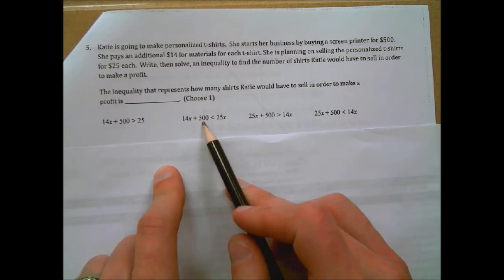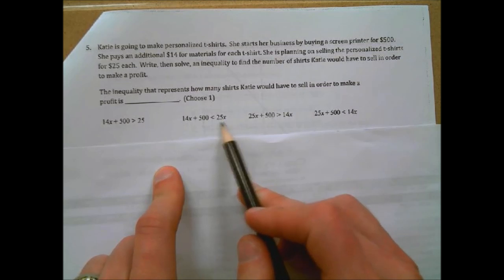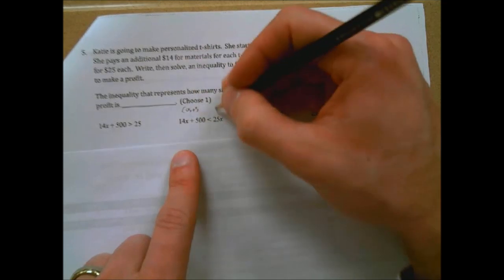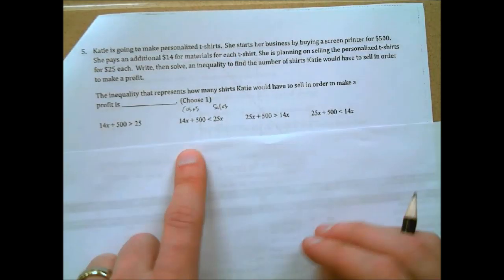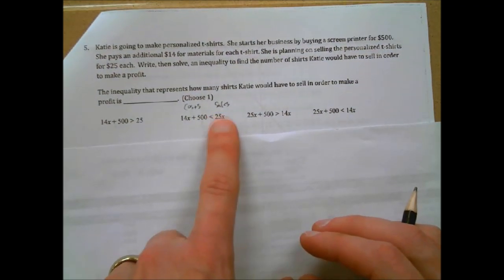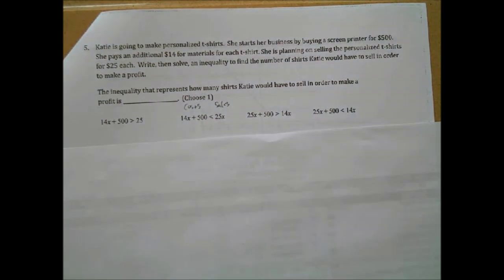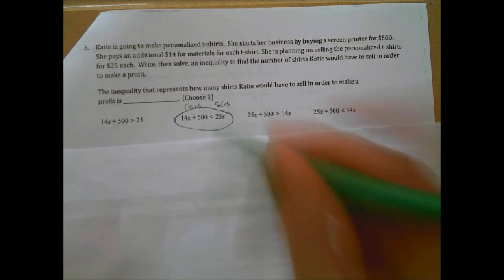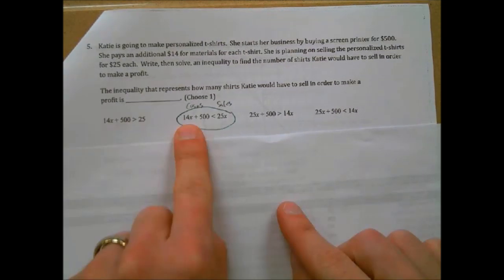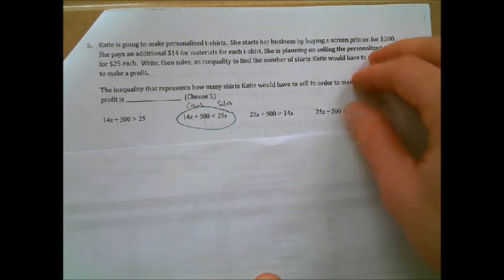Okay? Then what she makes is she sells the shirts for 25x. So we put that on the other side here. We're going to compare these two things. So again, this is costs, and this is her sales. And don't we want sales to be bigger? With the inequality pointed this way, we want the 25x to be bigger than the 14x plus 500. So this is exactly right, Kendall. Good job. It is that second one. Okay, well done. Questions on that one? Again, she spends this total, and then she makes this much for every shirt she sells. Okay, so let's go to the next one here.